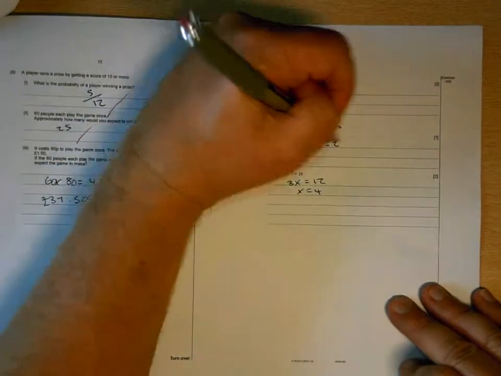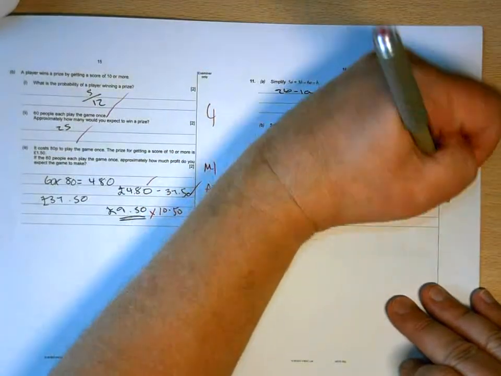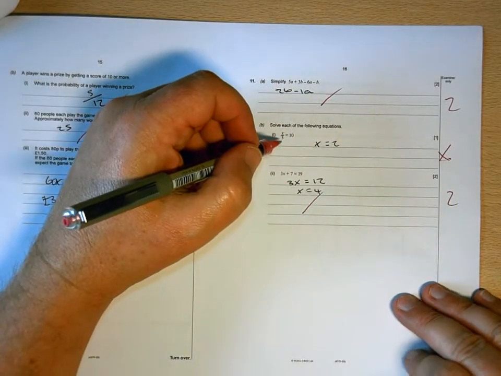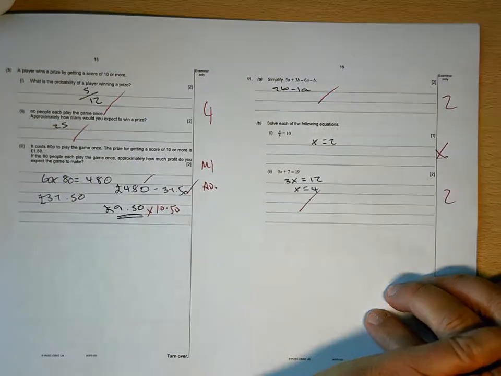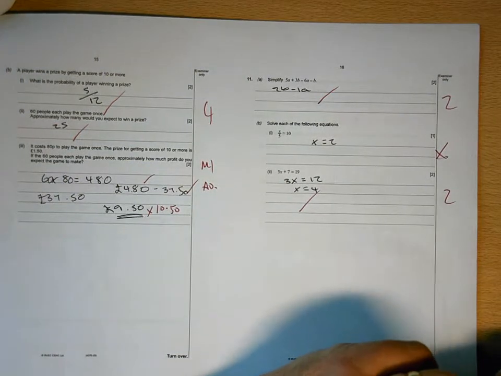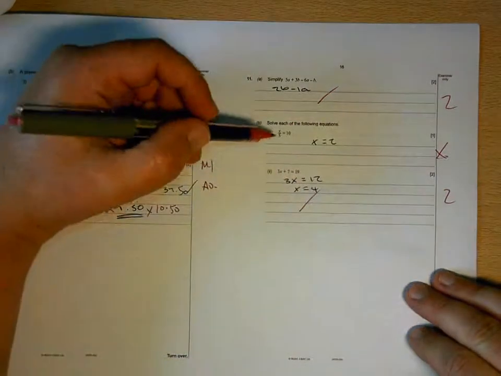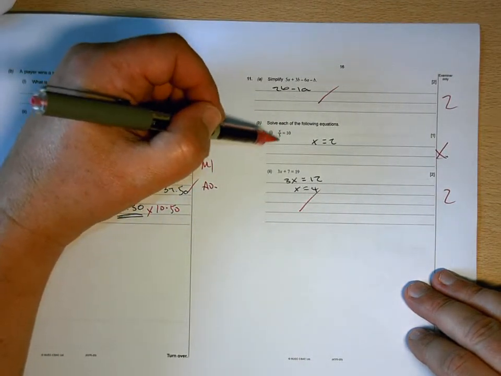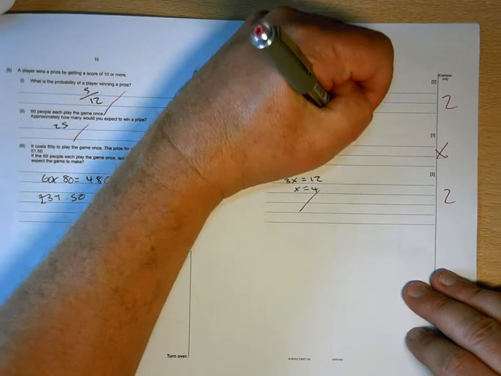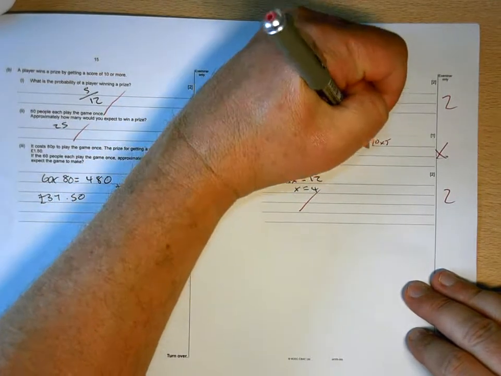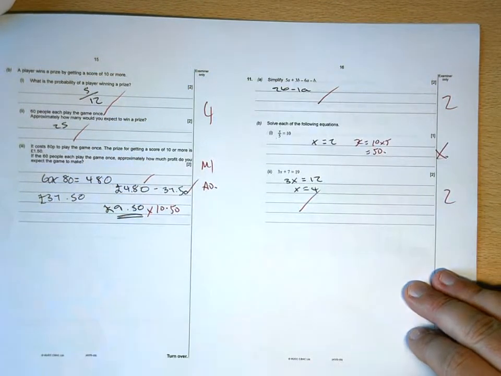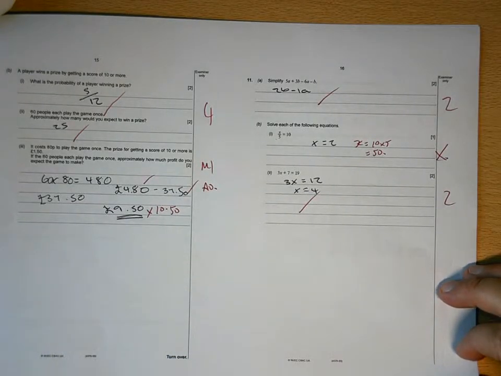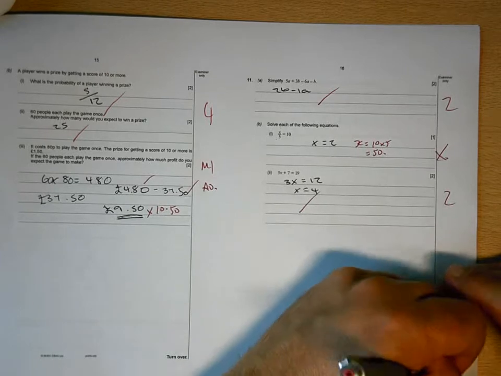2b minus 1a is correct. That's correct. This one's wrong. And I did point this out to be careful with the divide when we went through this week. Something divided by 5 is 10. So the opposite of dividing by 5 is multiplying by 5, which is 50. So the total for that page is 9.